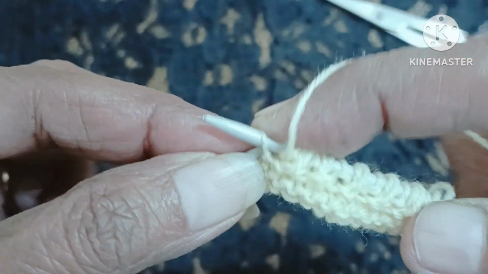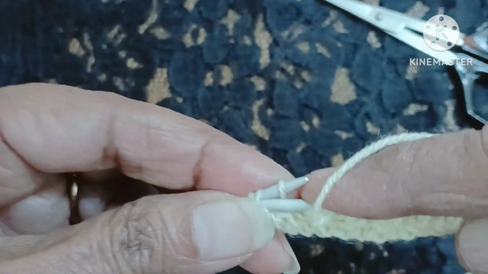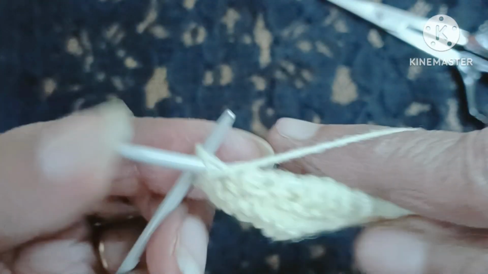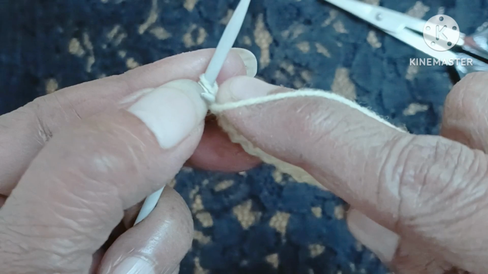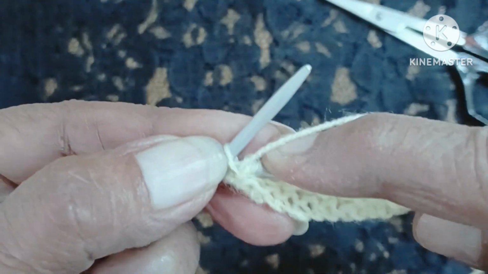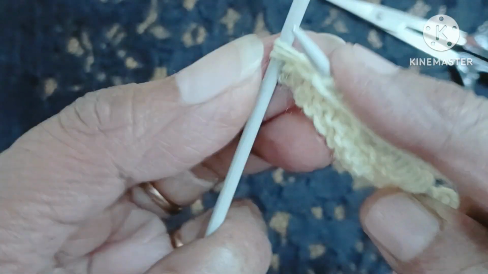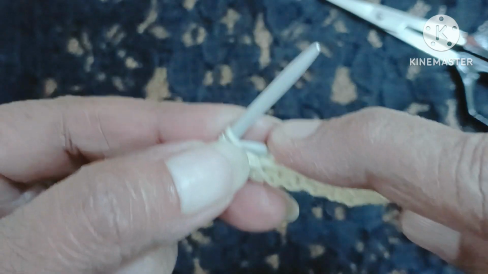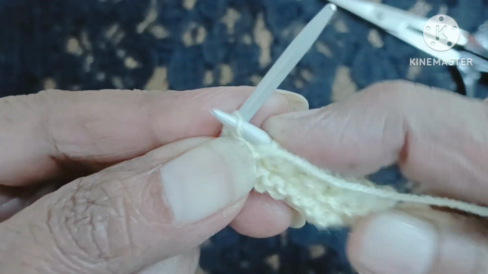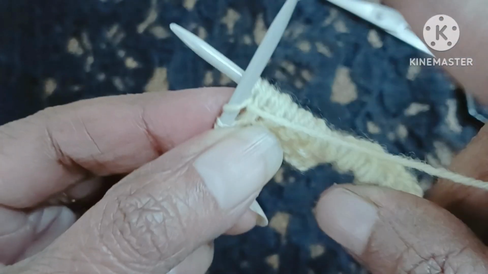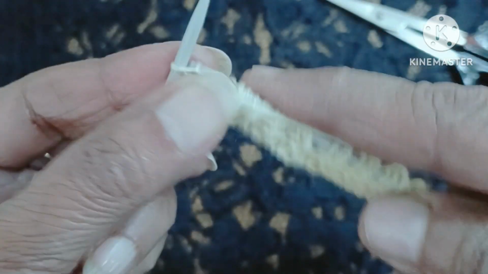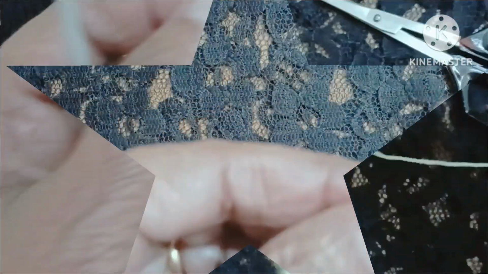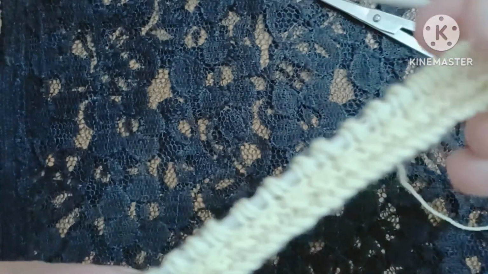Last, purl one stitch, yarn over, last edge stitch. Now we have completed the first row.